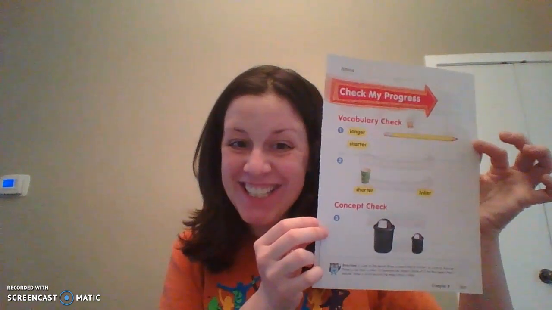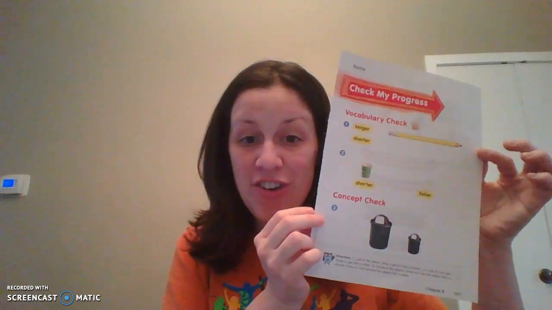Same thing down here: circle the longer, X the shorter, and underline if they're the same. So this is your test. Make sure that it's only your work. I can see what you know and what you have learned so far this week with length and height. I hope you can get that taken care of.